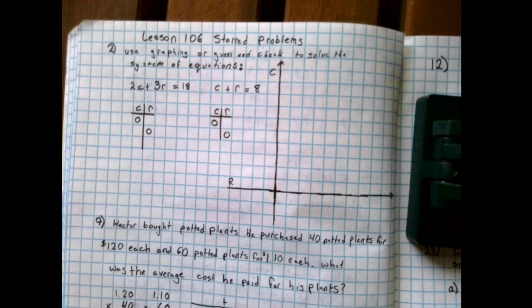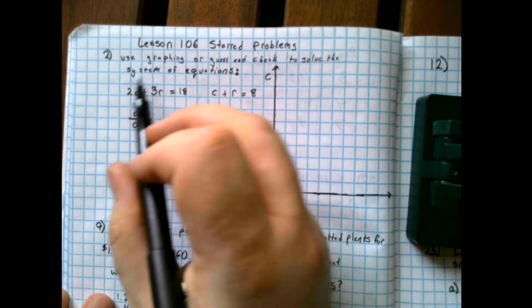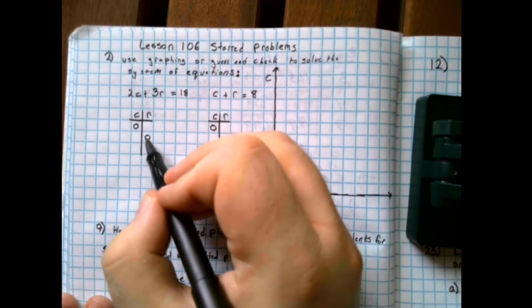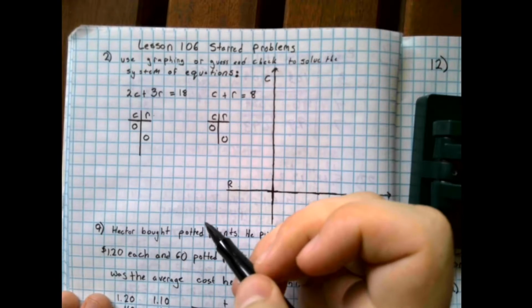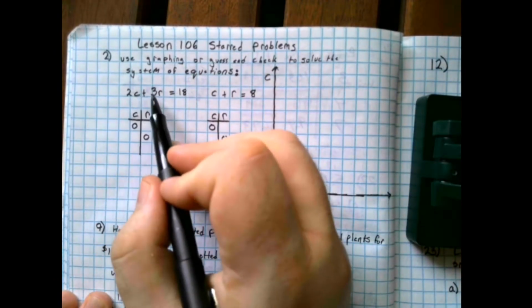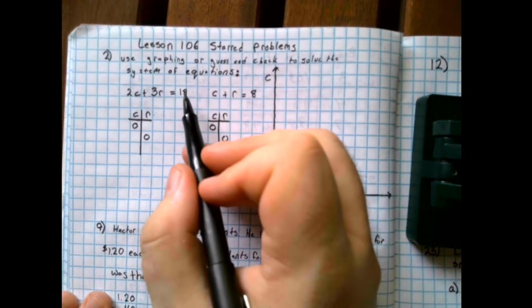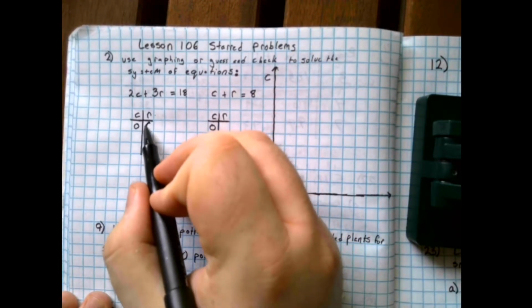Now, I'm going to choose to use graphing because I don't like using guess and check. Graphing-wise, these are in standard form, so we're going to use our intercepts as our basis for graphing. Now, if we put in 0 for C, we'd have 3R equals 18. We would divide both sides by 3, and 18 divided by 3 is 6.